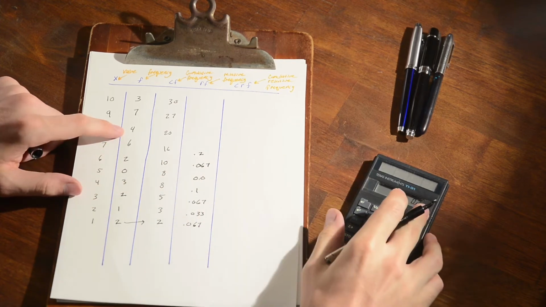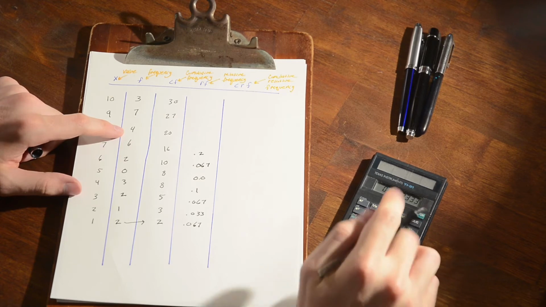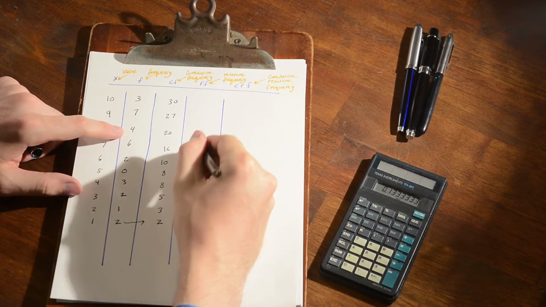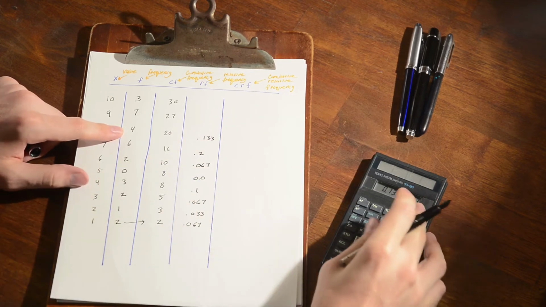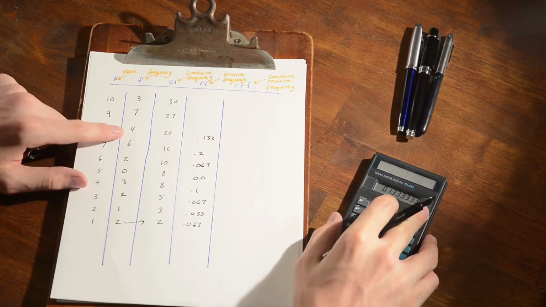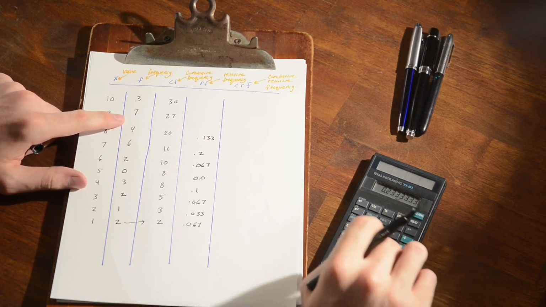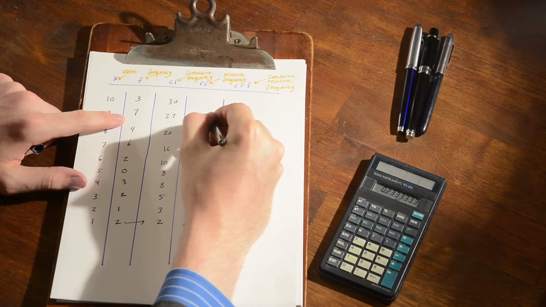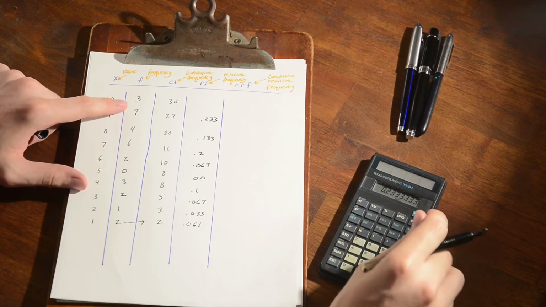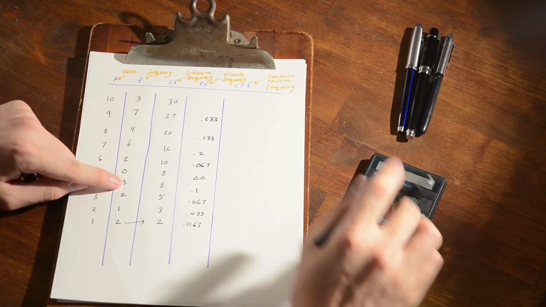Then we have a 4. 4 divided by 30 is equal to 0.133. Again, not rounding up because nothing is equal to or greater than 5 in there. We have 7 divided by 30 is 0.233. And then finally 3 again, so 0.1.